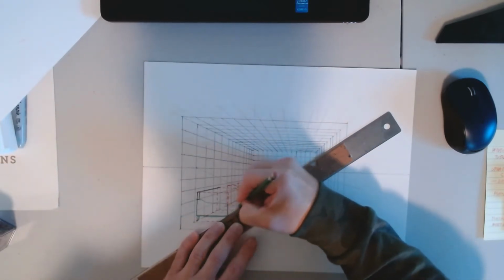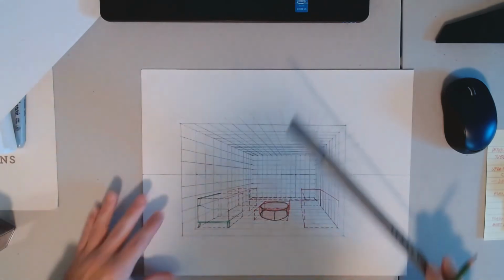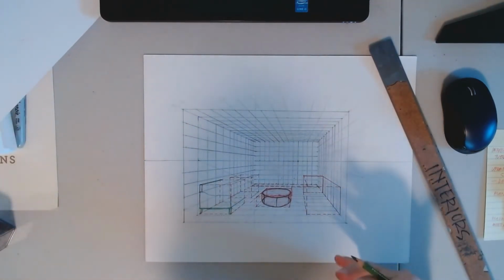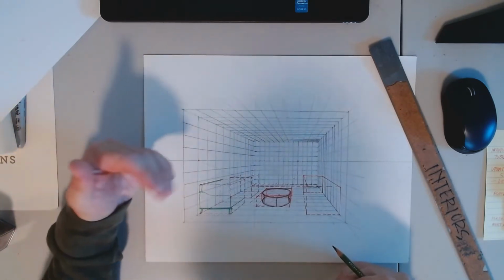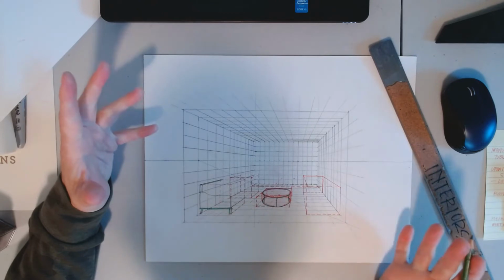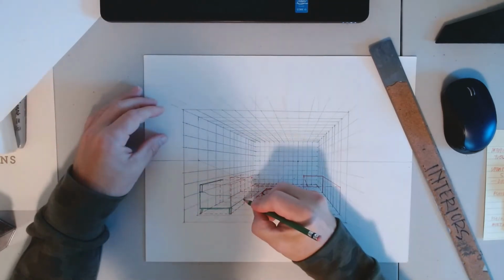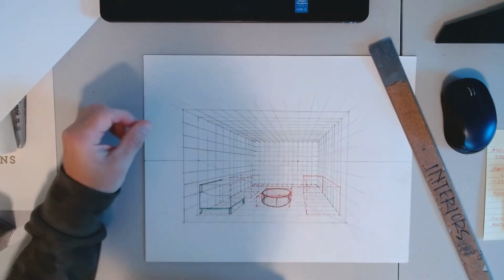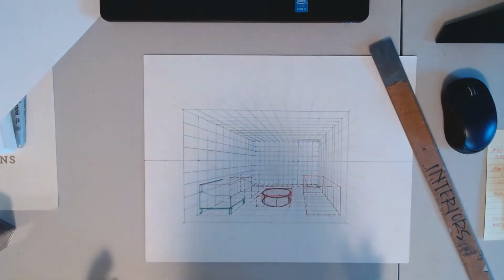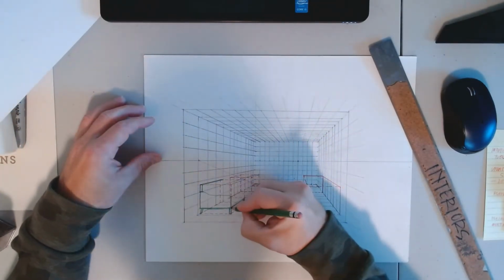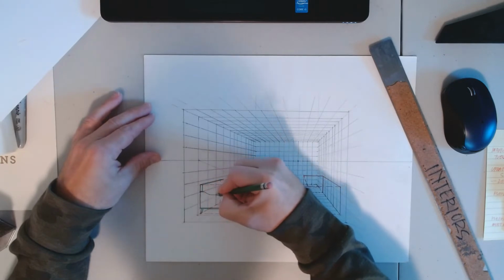You are welcome to use your ruler if you want to be very precise, or you can do a hybrid where you're using the ruler for some of it and eyeballing it, or if you feel comfortable with your sketching skills, you can get a pretty accurate drawing by just sketching, because we have our wireframe, we have the overall dimension already figured out for us.